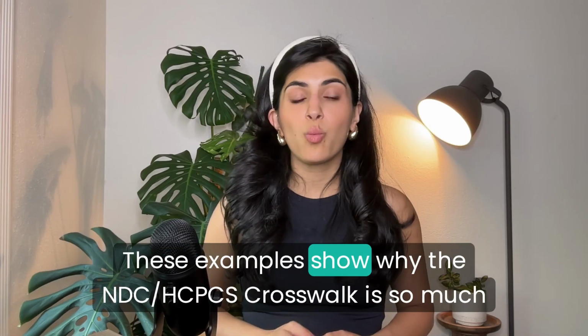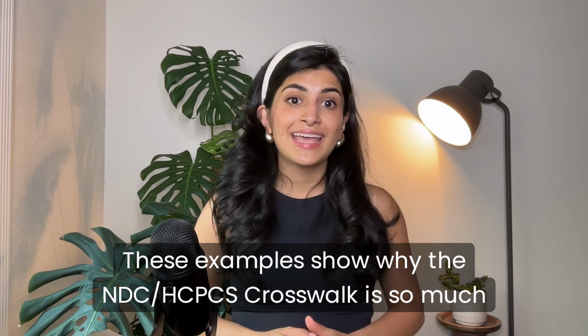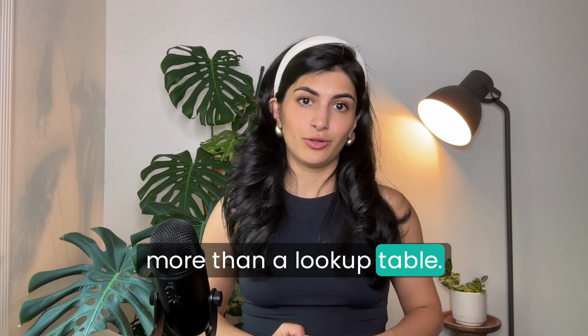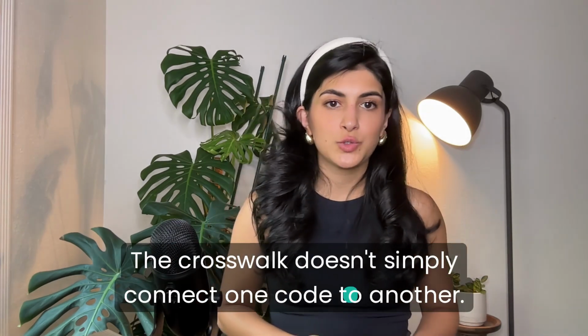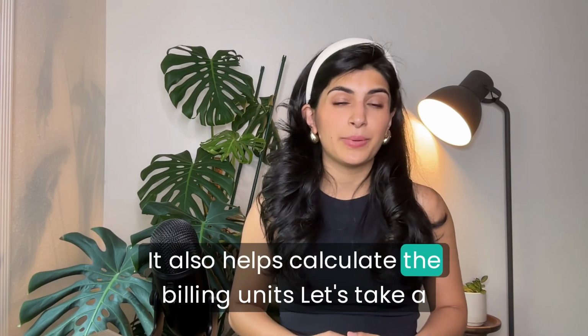These examples show why the NDC-HCPCS crosswalk is so much more than a lookup table. The crosswalk doesn't simply connect one code to another. It also helps calculate the billing units.